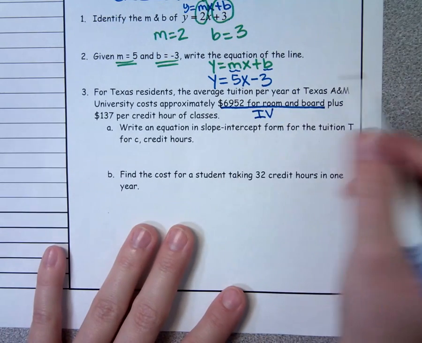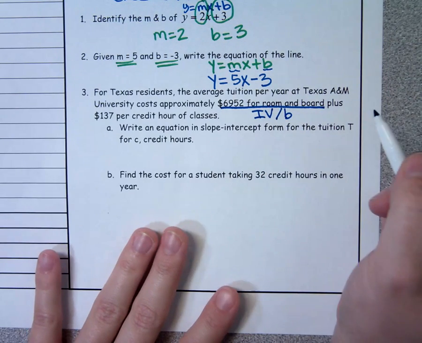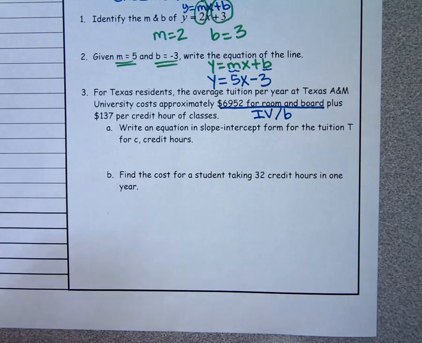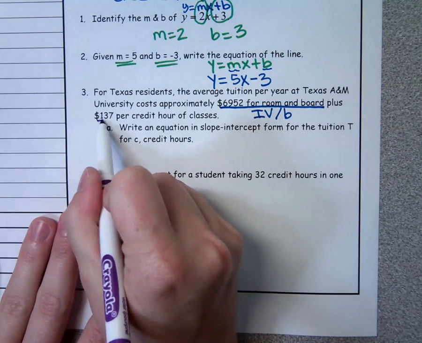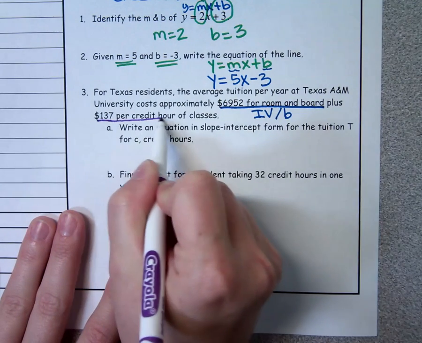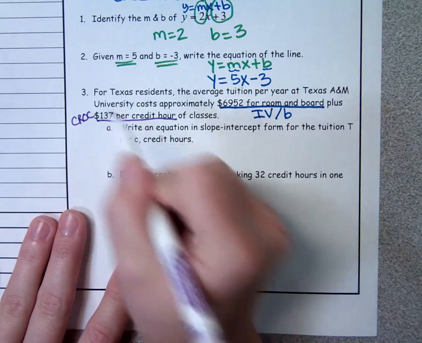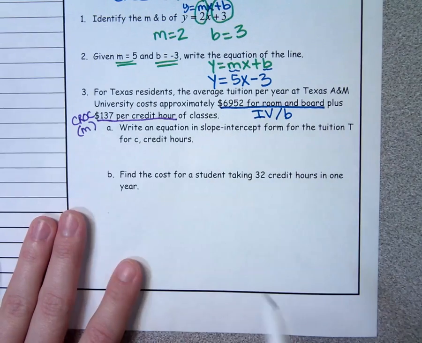And remember, we learned just a second ago that initial value is the same thing as b. Okay, and then the constant rate of change, this is what happens over and over and over again. So that would be the fact that they're paying $137 per credit hour. So that is our constant rate of change. And we learned that that is the same thing as m, slope.